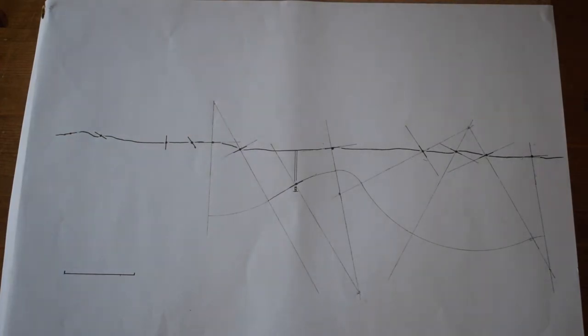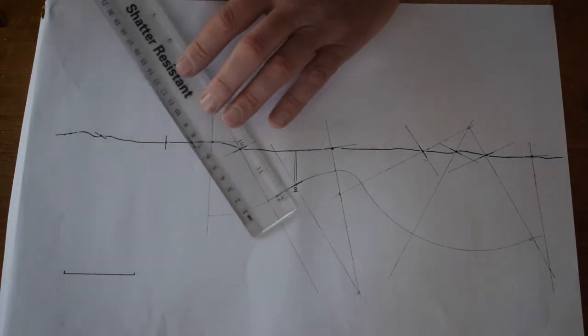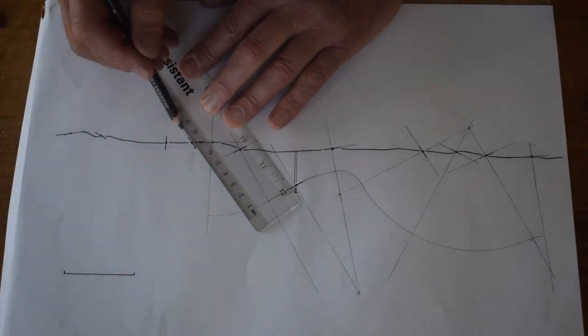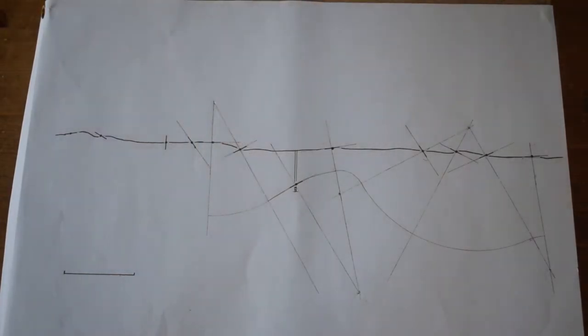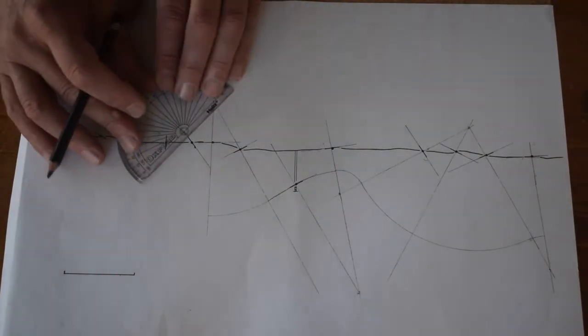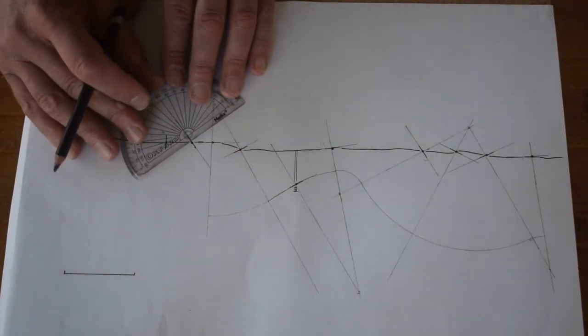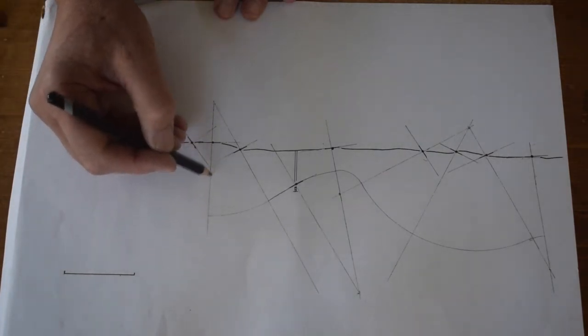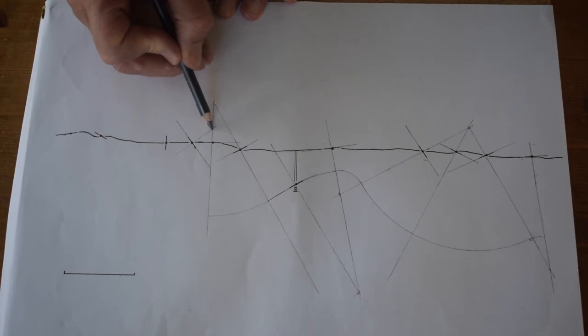Let's put the next line in. Just here. Again, extend it so that we can get our compasses on. And we see that our crossover point this time between this perpendicular and this one is just here.